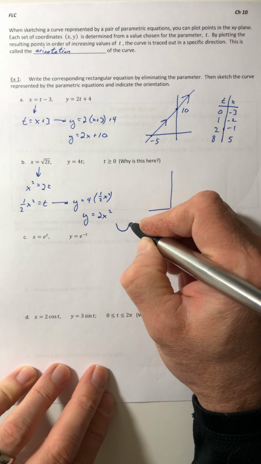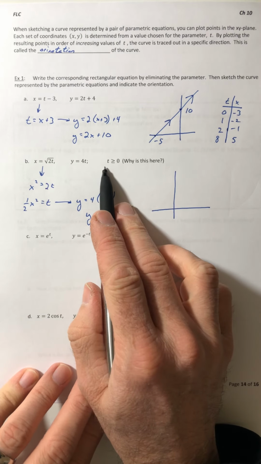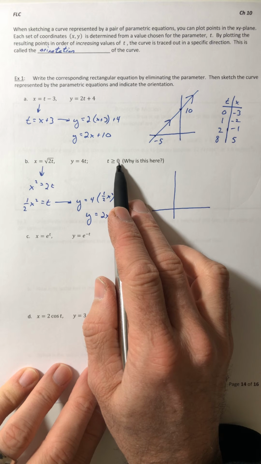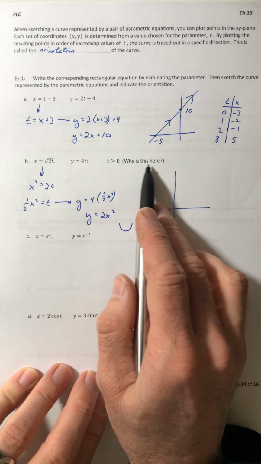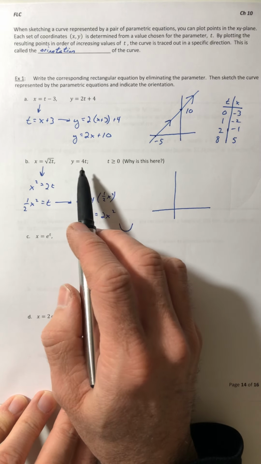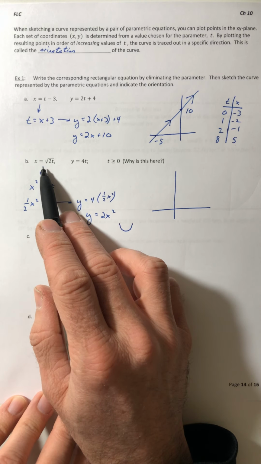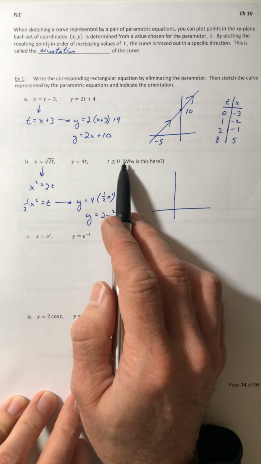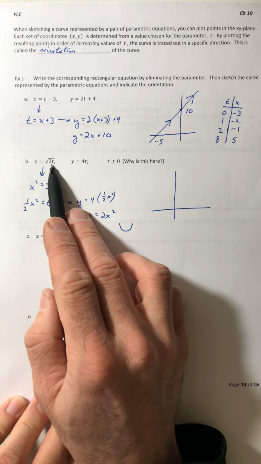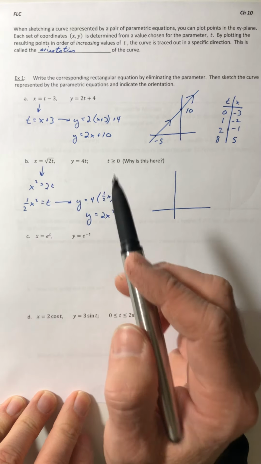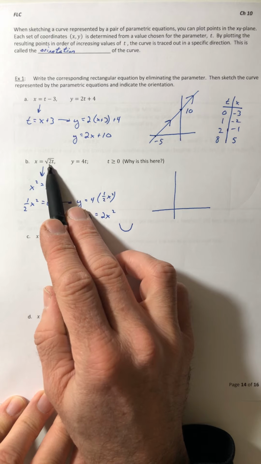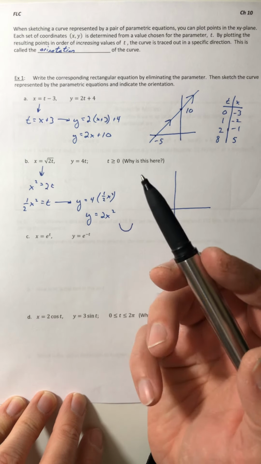That is a parabola that opens up, but we have a restricted time value. t has to be greater than or equal to 0. That's something they gave us, but why is this here? Most of the time when they give you a restriction like this, it's because it's being affected by the domain of one or both of those equations. So this is trying to get you to realize that's really the domain. I can't plug in negative t's because then you'd have a negative inside of the radical. So when they give you this, it's because of some function in there. It's not that they're trying to be mean or anything.